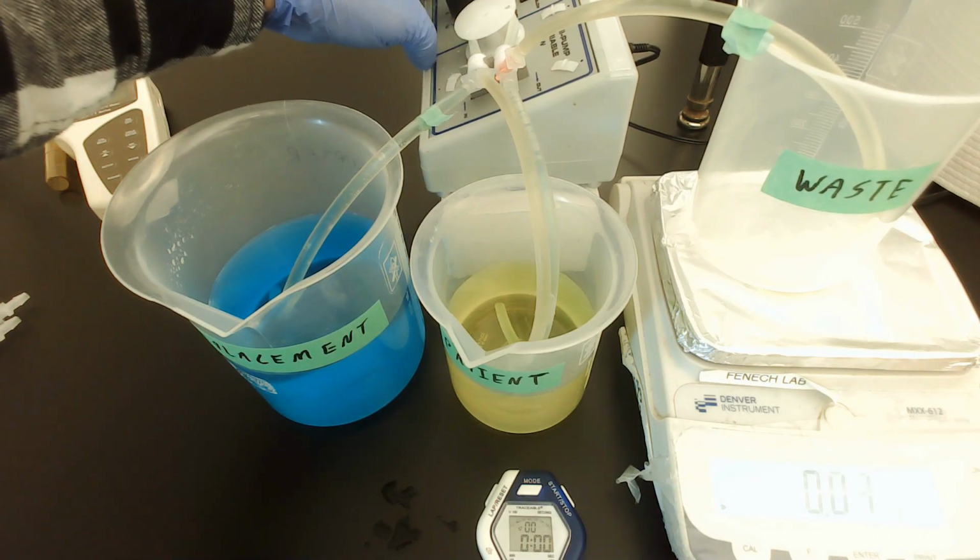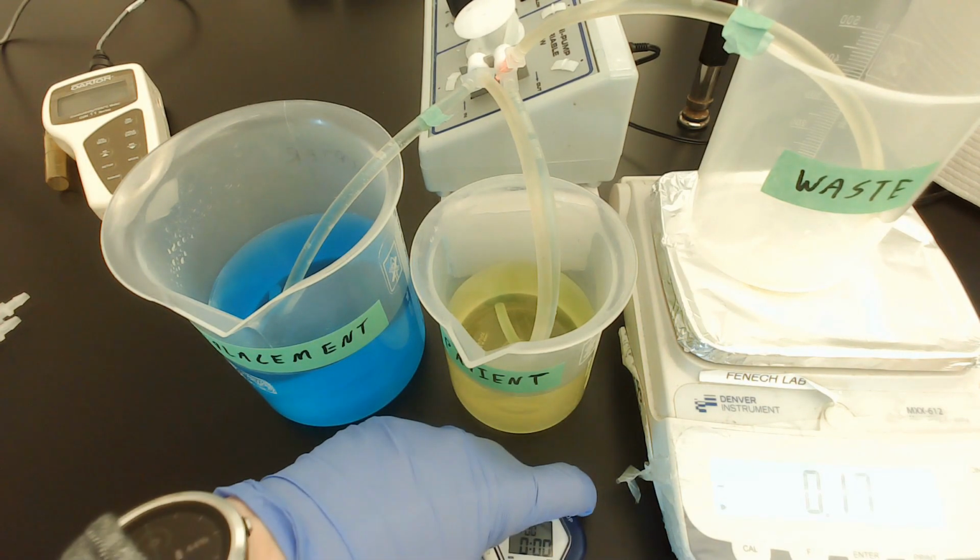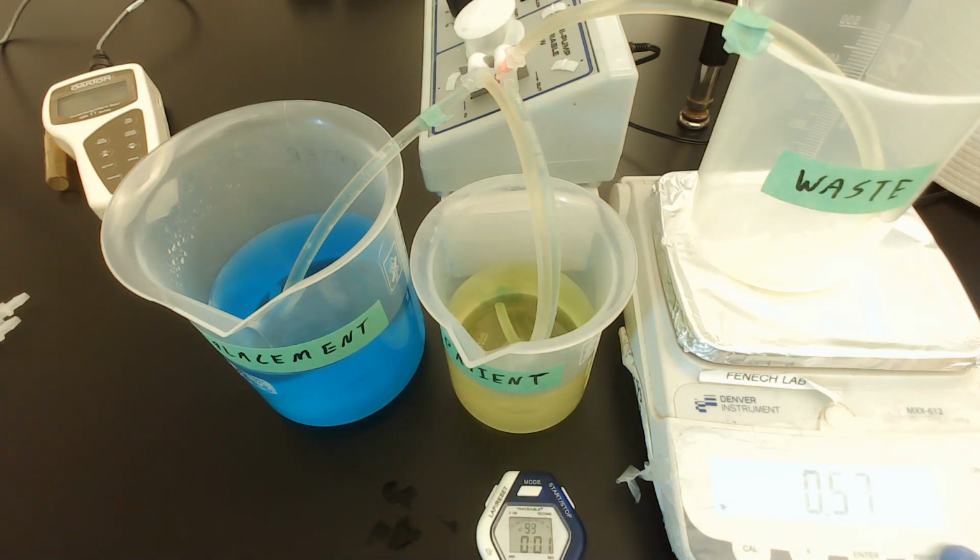So again, like I had mentioned, we're going to measure the speed at which the pump is running. And so again, once we hit start, water's being drawn out of the replacement fluid, which you can see the blue fluid going up in the tube, out of the patient, into the patient, and then fluid being taken out of the patient and into the waste beaker. And you can see the numbers on the scale moving higher and higher, and this is the water moving into the beaker.